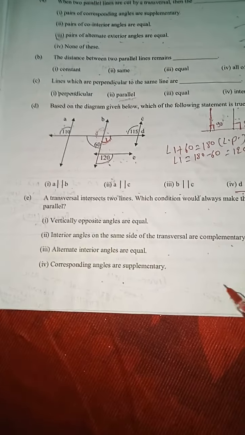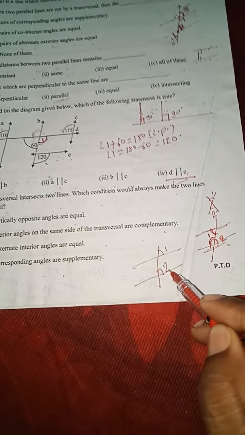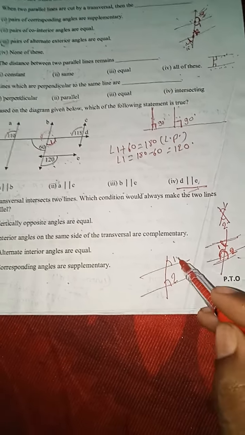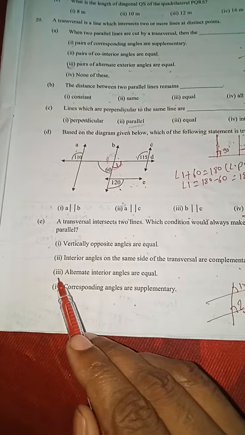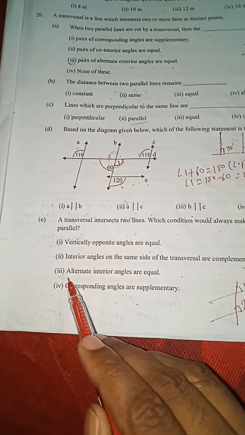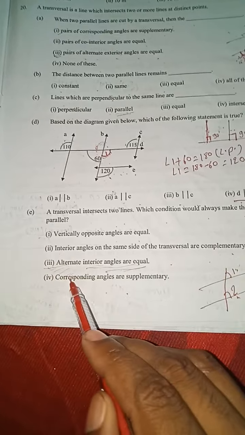But again, for clarification, we see the first option: corresponding angles are supplementary. Angle 1 and angle 2 are corresponding, but not supplementary. The only similarity is that both are equal. So now I clarify that the third option is right. Alternate interior angles are equal, so option third will be the right answer.